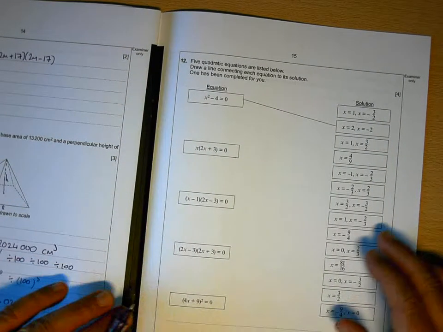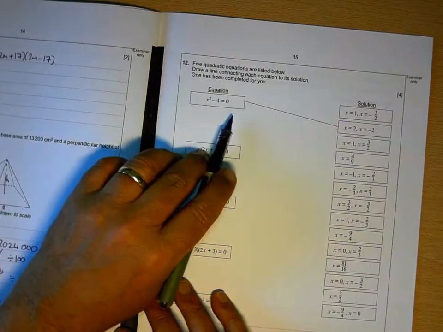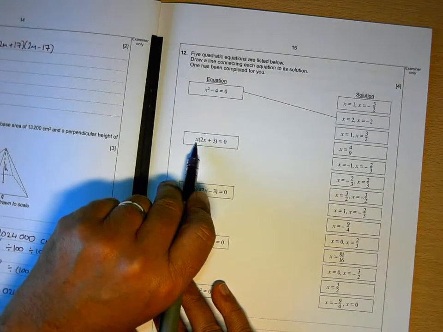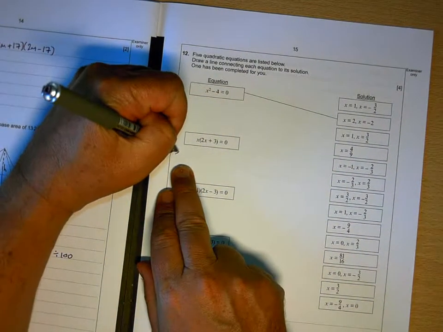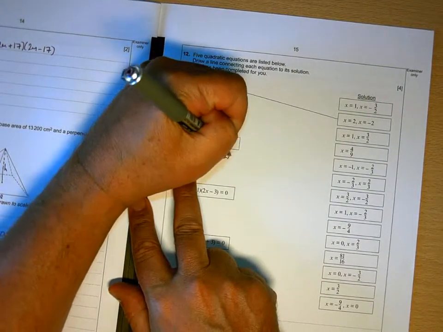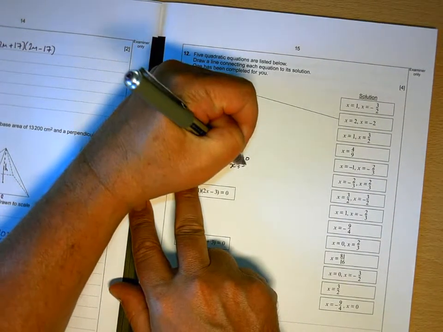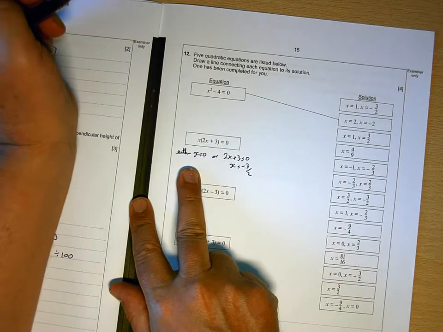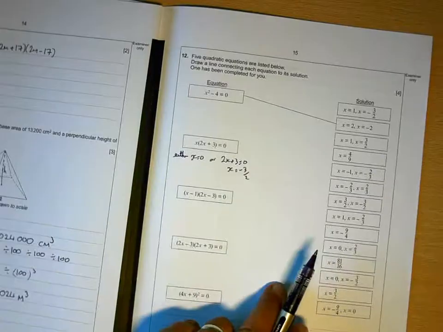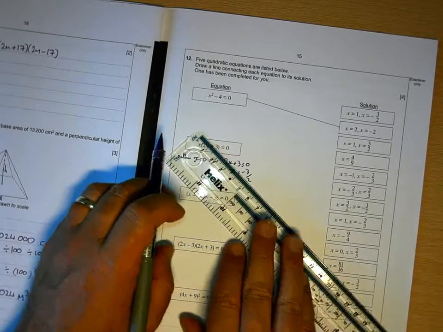Question 12. 5 quadratic equations are listed below. Draw a line connecting each equation to its solution. So they've done one for us, so we'll move on to the next one. It's already been factorised, so we're going to say either x equals 0 or 2x plus 3 equals 0. Take the 3 over and divide by the 2, and we get either x is 0 or x is minus 3 over 2. So 0 and minus 3 over 2 is that one.